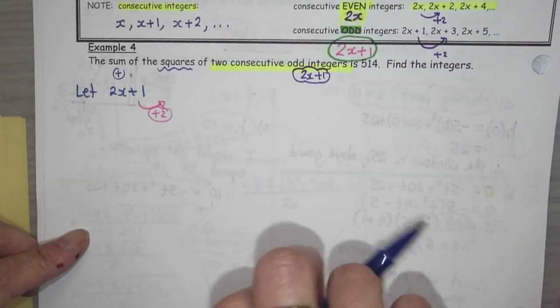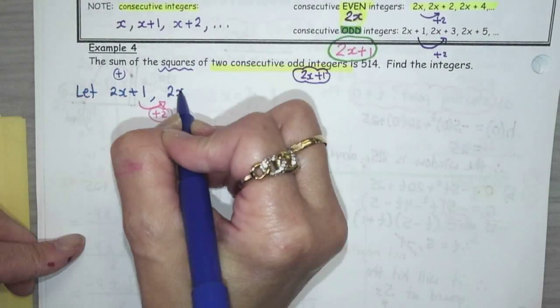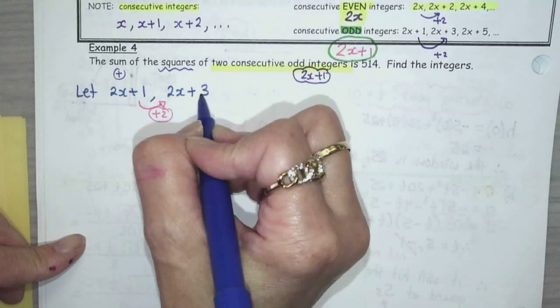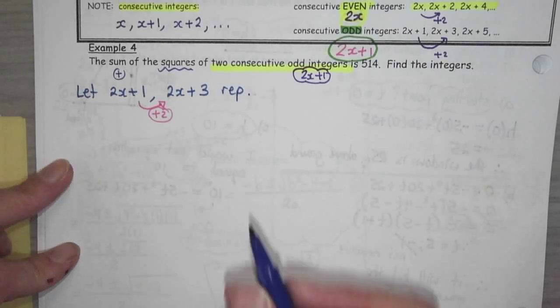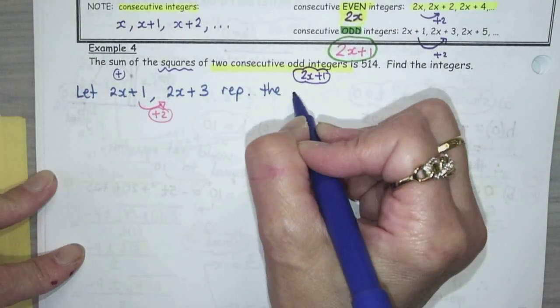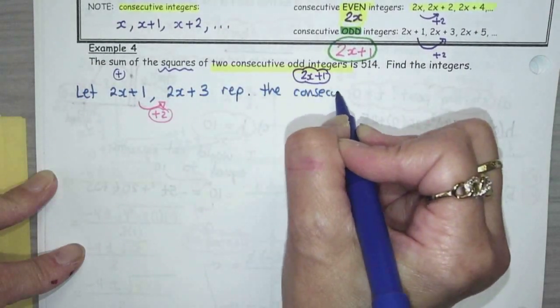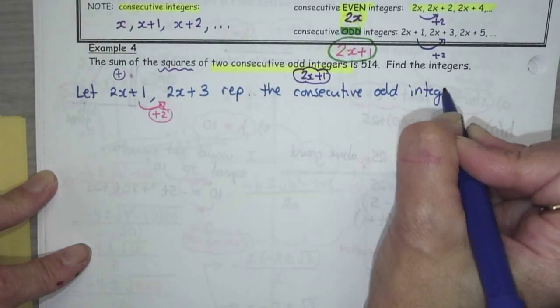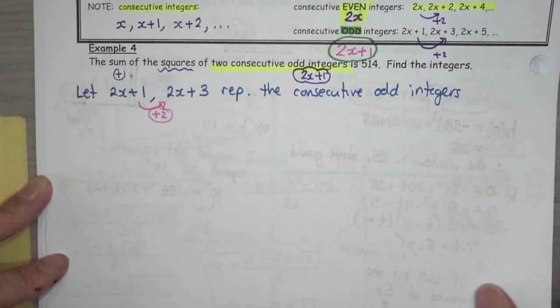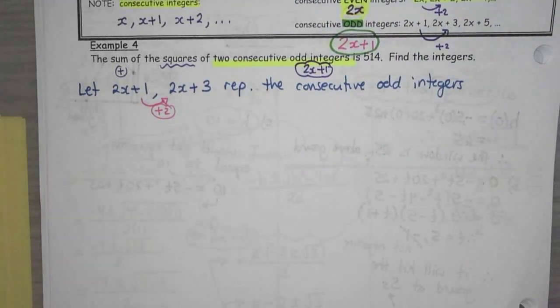You don't have to show that, but it'll be 2x plus 1, comma, 2x plus 3 represent, you can say rep as short form for represent, the consecutive odd integers. Okay, so 2x plus 1 and 2x plus 3 are the consecutive odd integers. Okay? All right.